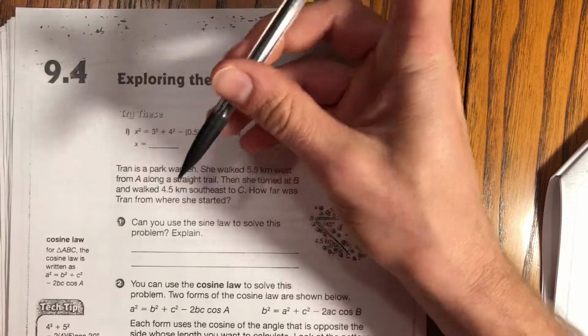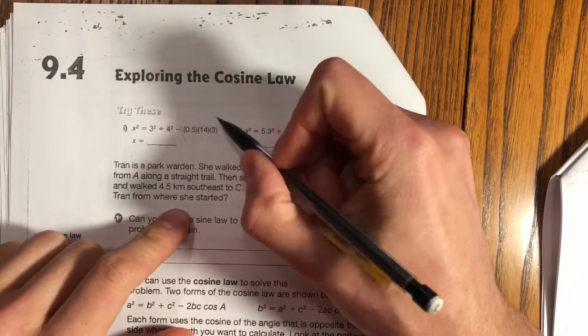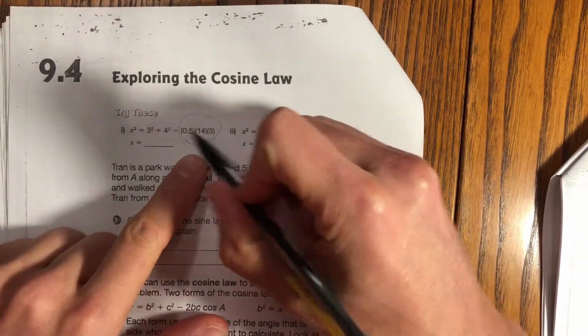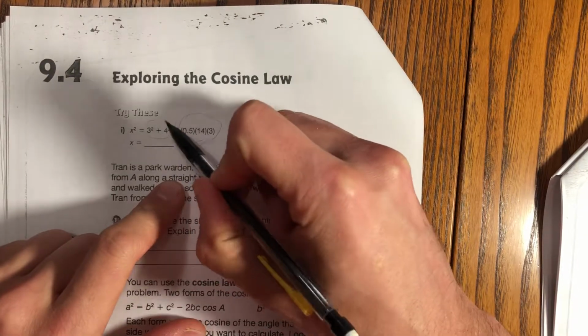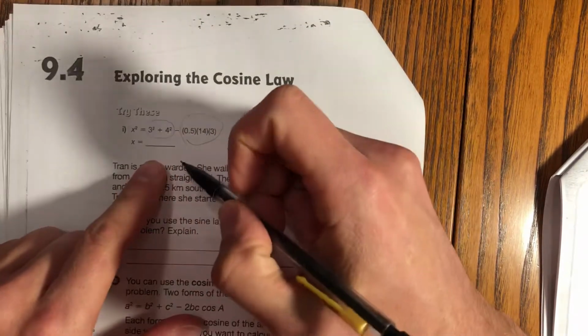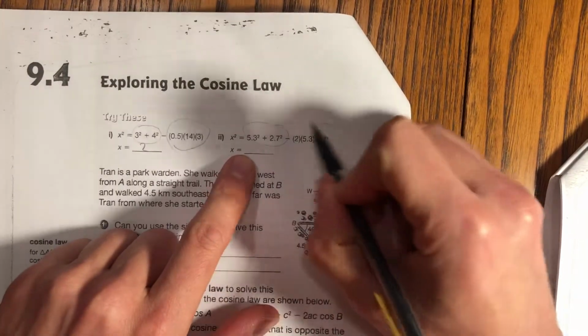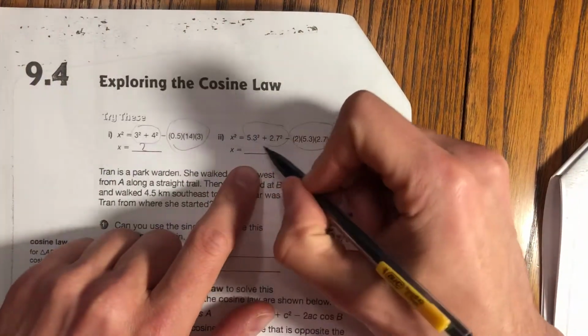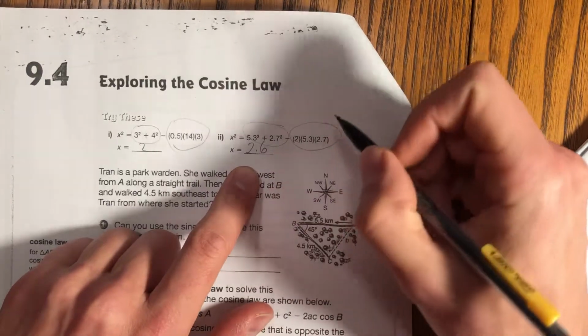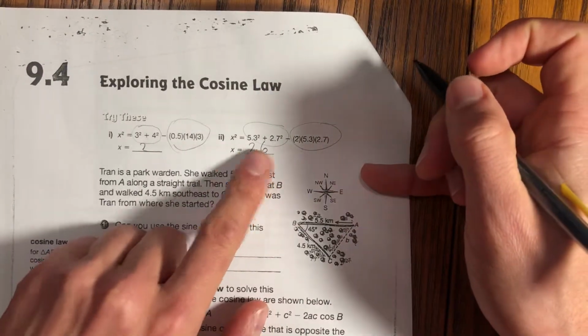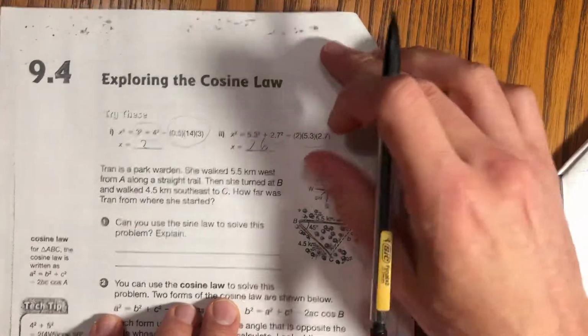Make sure in your calculator you do this section by itself, then square these and add them, and then subtract. You will get 2. Same thing here, do these, and then subtract them, and you'll get 2.6. Try them in your calculator just to see if you can actually do it.